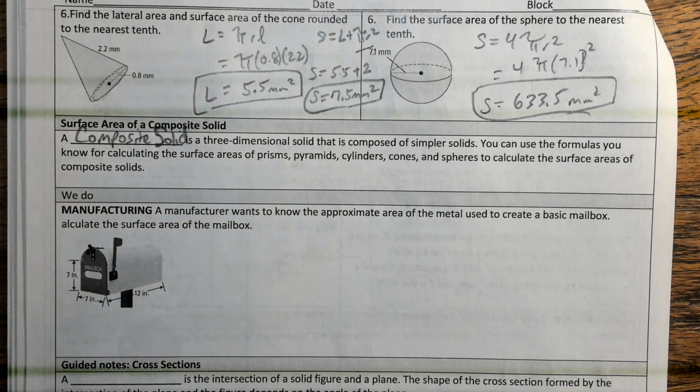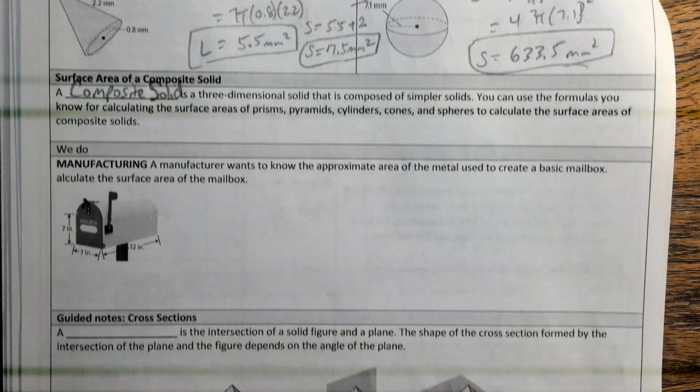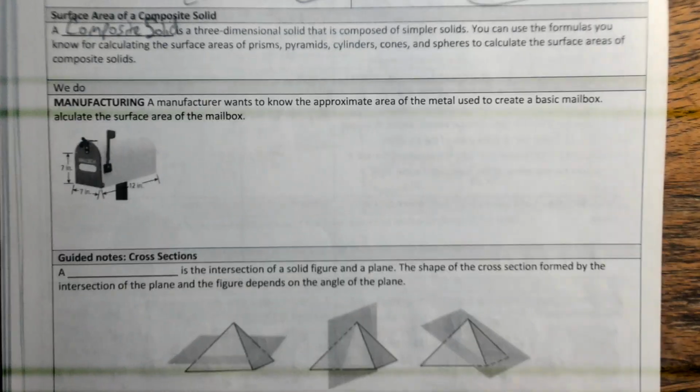Okay. A composite solid is a 3-dimensional solid that is composed of simpler solids. You can use the formulas for calculating the surface areas of prisms, pyramids, cylinders, cones, and spheres to calculate the surface areas of composite solids. So just like we did in the previous lesson, you can break down something that's really big into smaller chunks. That's what we're going to do with this.